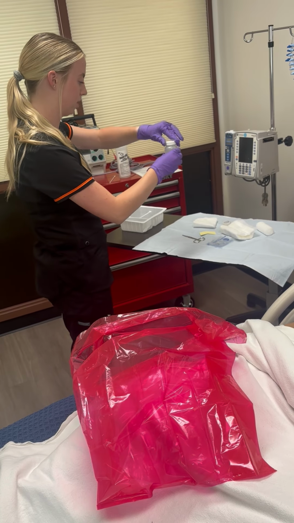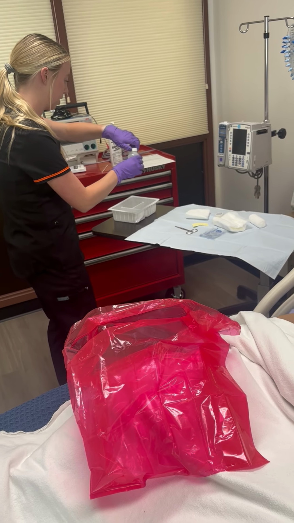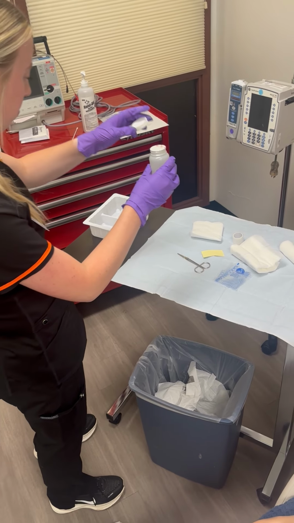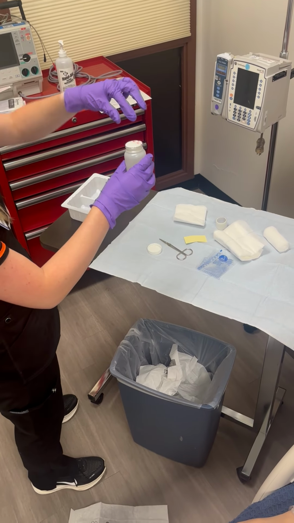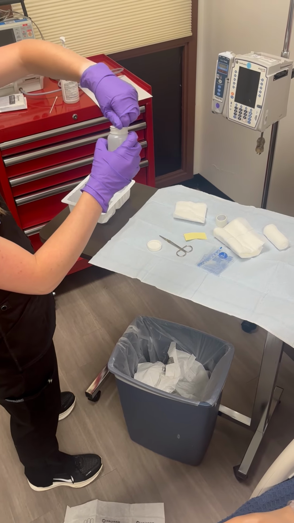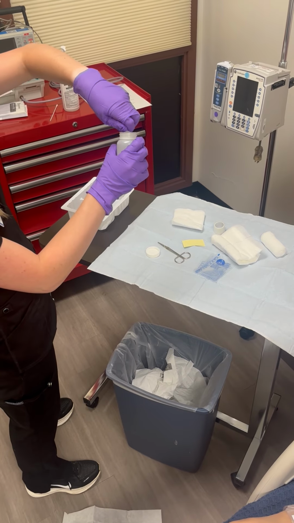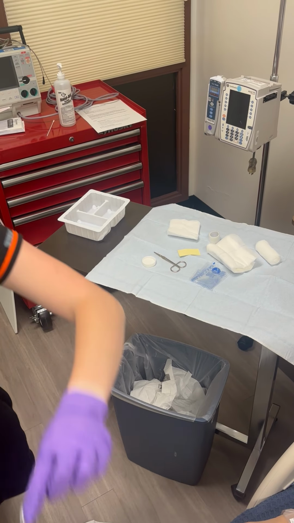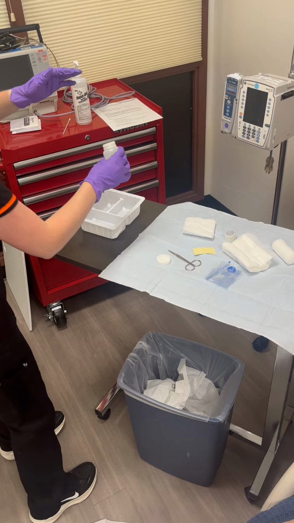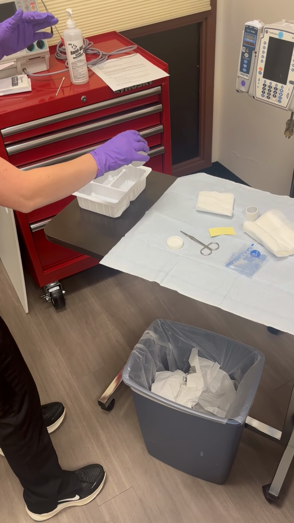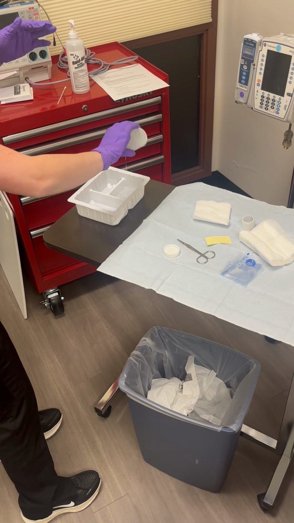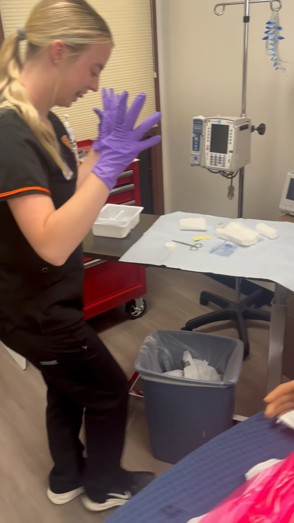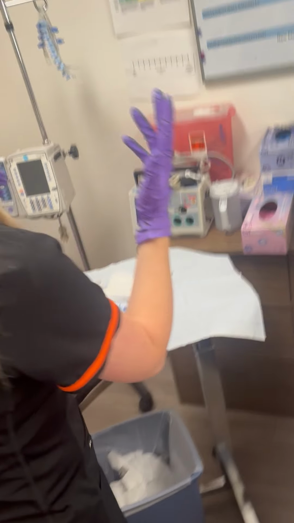Okay, I'm going to prep my fluid in my container, if I can get it open. Okay. All right, let's dump this in. Okay. Keeping clean. All right, let's clean my patient's wound.